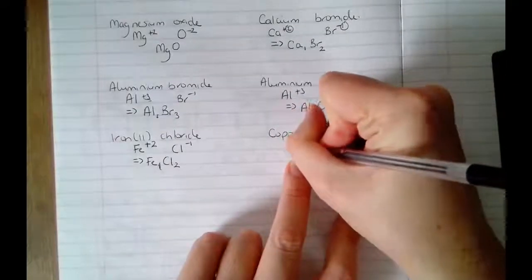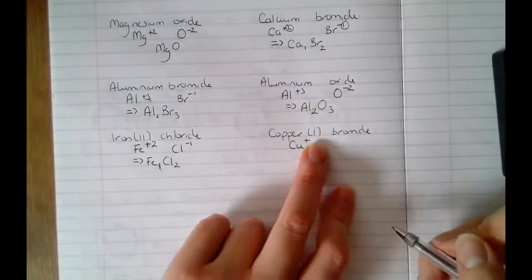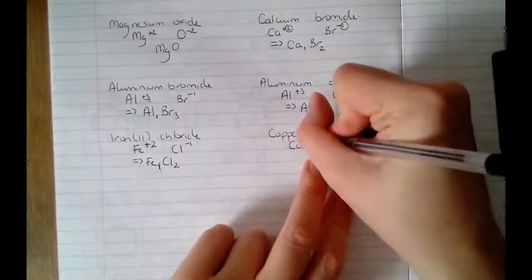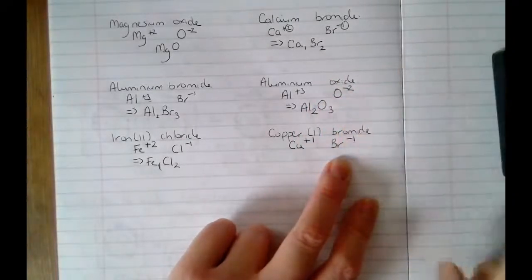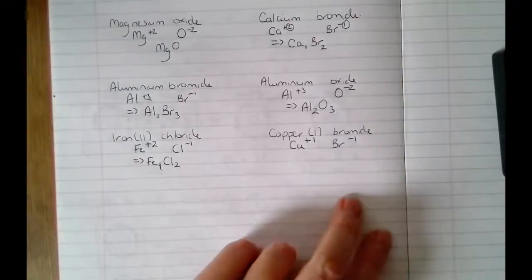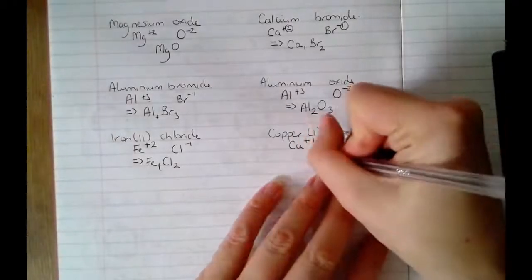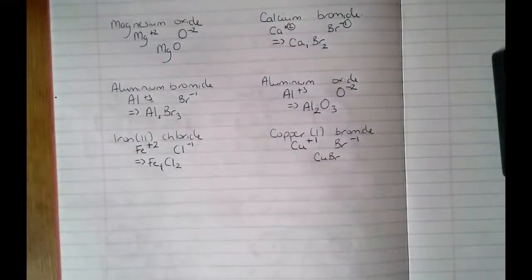For copper 1 bromide, copper again is a transition metal. It's got the symbol Cu. Because it's a metal, I know it's going to form a positively charged ion. Because it's got a 1 in Roman numerals, I know it's going to be +1. The bromine has got a -1 charge. +1, -1, they do cancel out, which means I don't need to do any crossing over. I just write down CuBr, and that is my final answer.